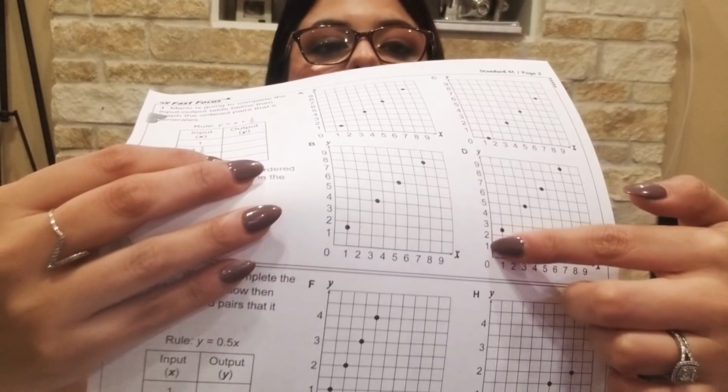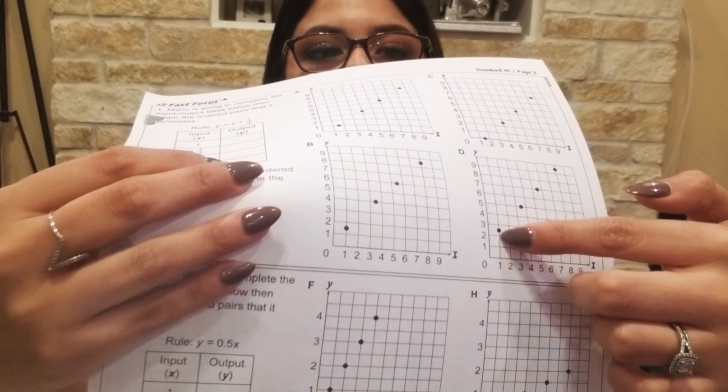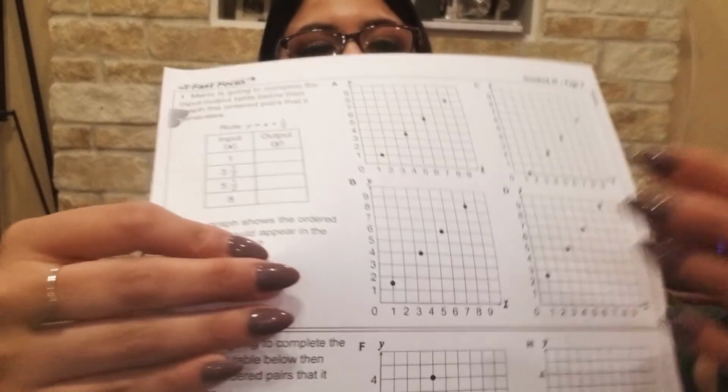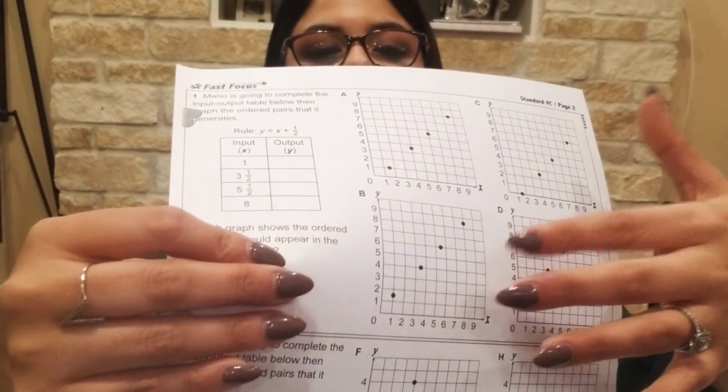Did they go in 1? Yes. But did they go up 1.5? No. They went up to 2.5, I believe. Yeah. So D is probably not going to work. So we need to finish checking out B over here and make sure that all the points there are correct.